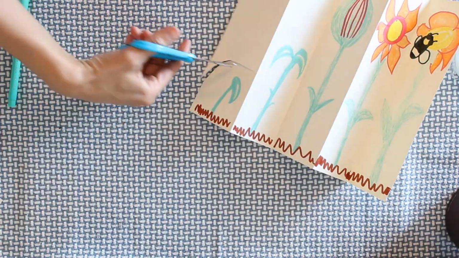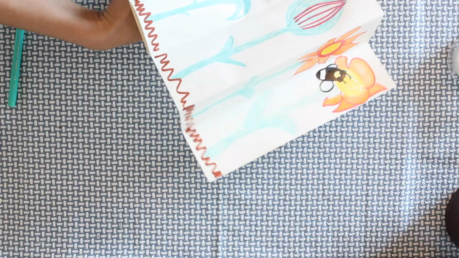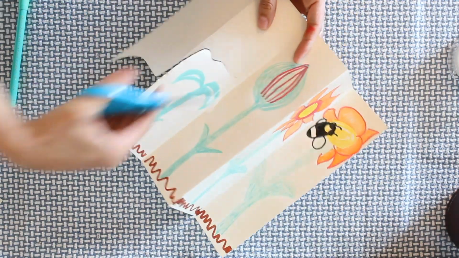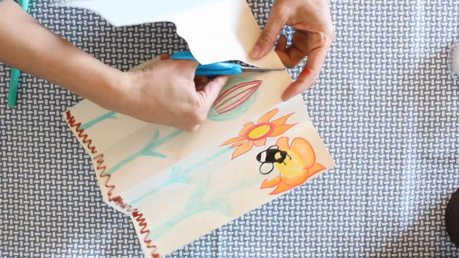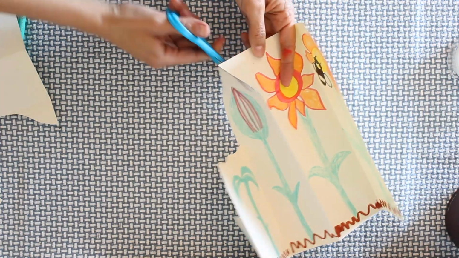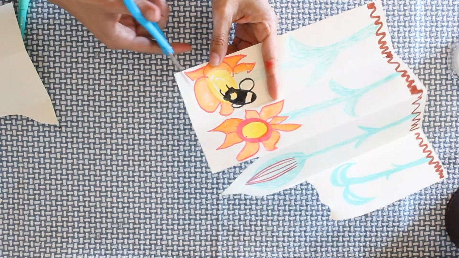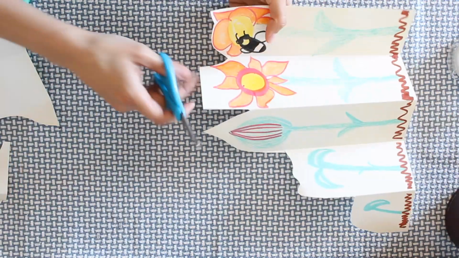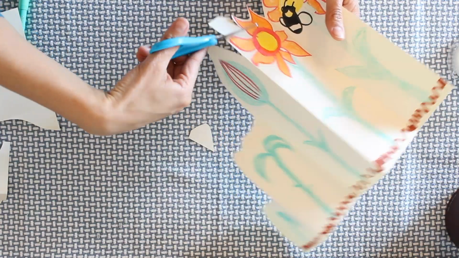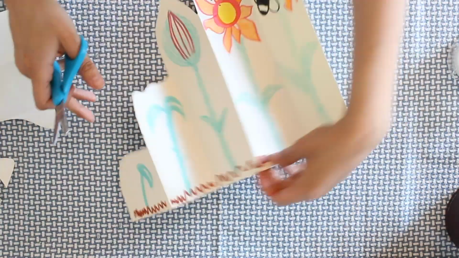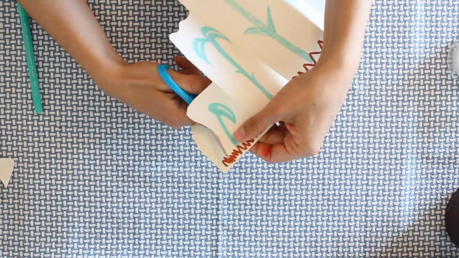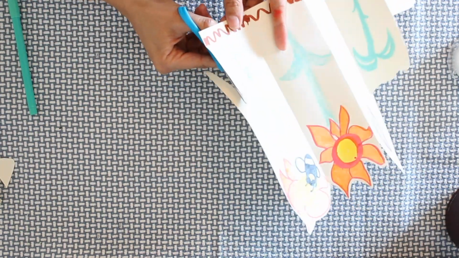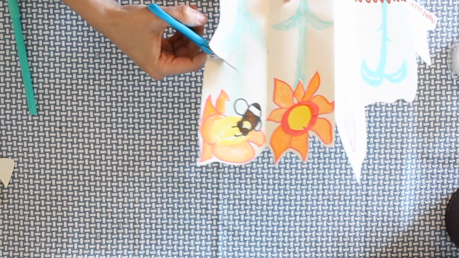Now my favorite part is cutting around the shapes I just drew. So if you see here, I'm cutting around the bud of the flower, the petals of the flower. This will make each of the stages of my sequence pop up more and have a very unique shape. And I can't forget the stem on the very first stage and around this leaf on the very last one.